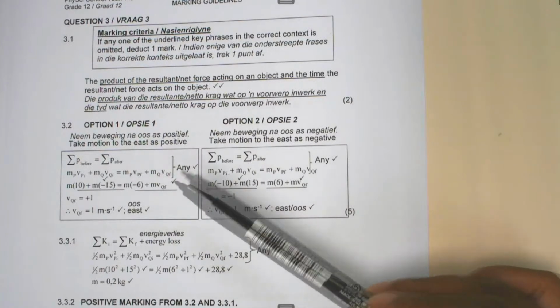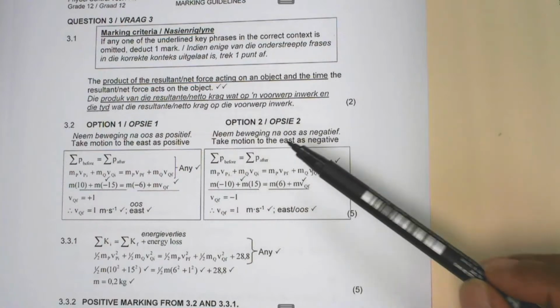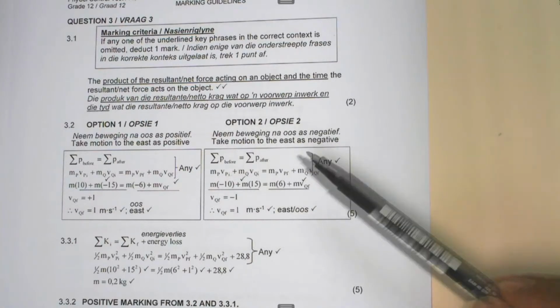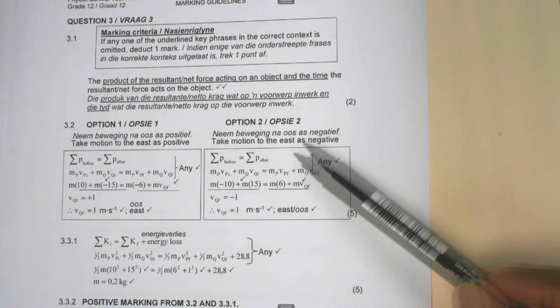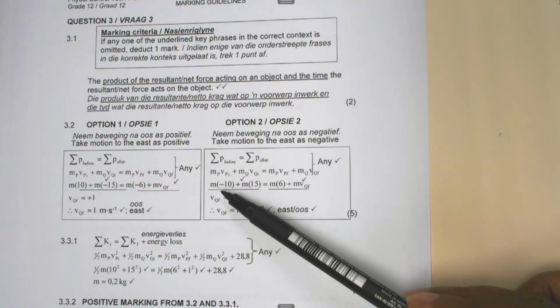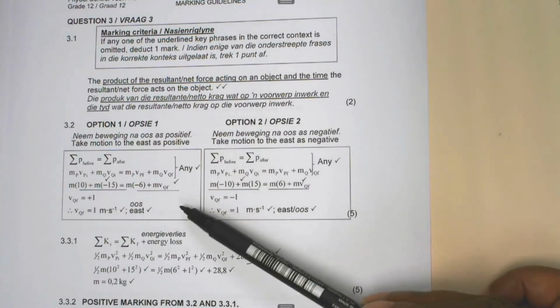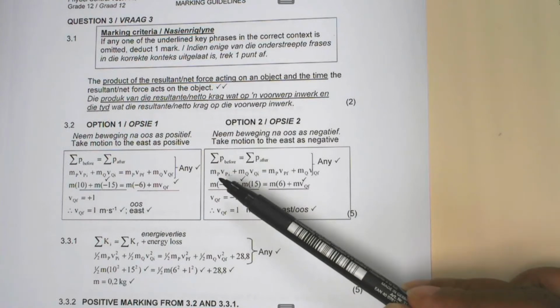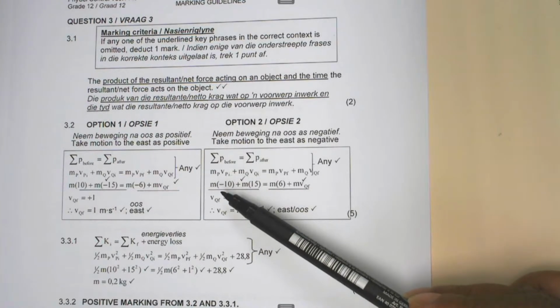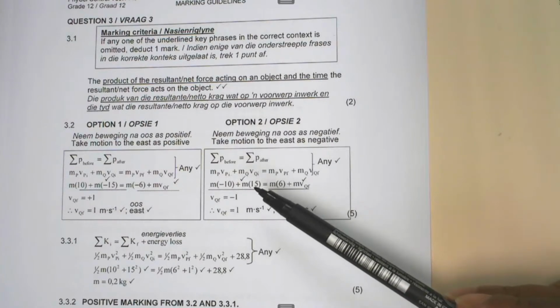Now, for option number 2, we take the motion to the east as negative. It is still the same principle, no problem with the equation. The east here is taken as negative. So initially, ball P was moving east, so its velocity needs to be negative 10. And that of Q, which was going west, ought to be a positive 10.